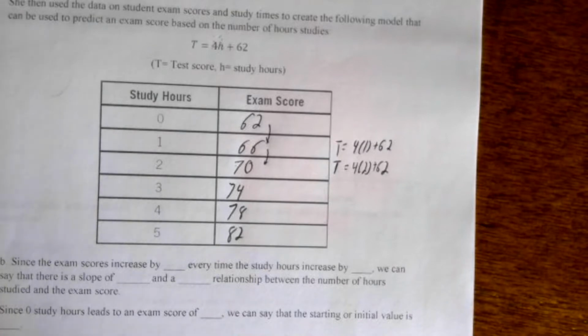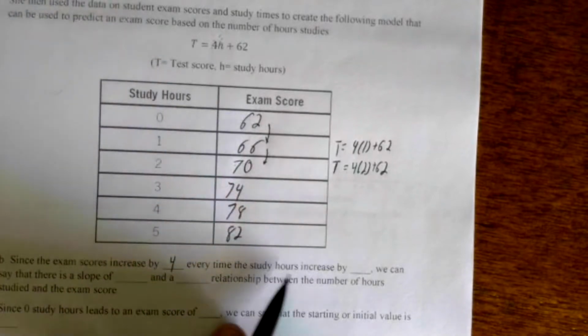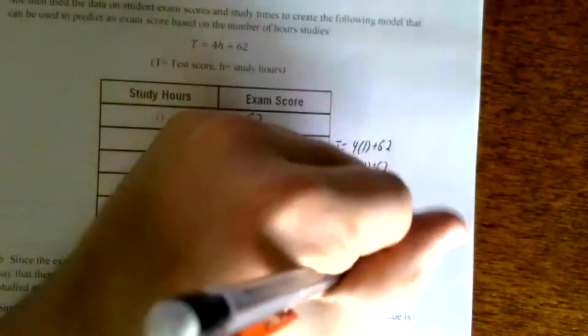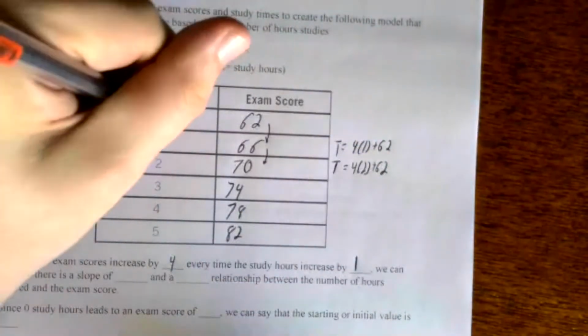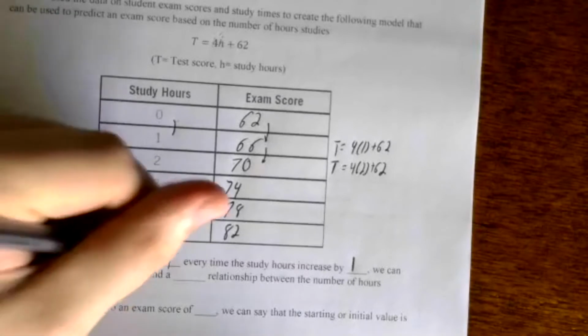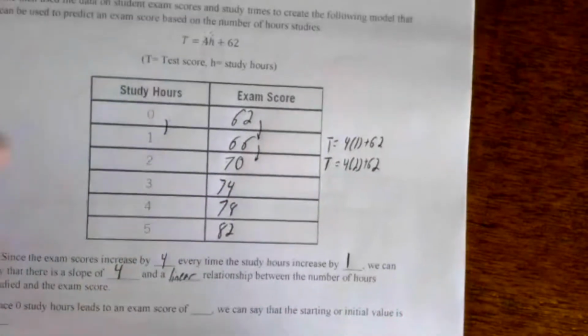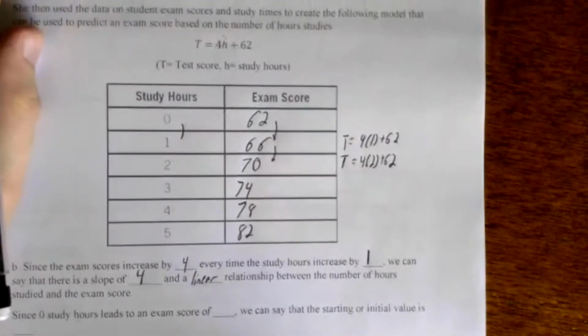And then we can kind of examine this a little bit more, right? So B says, since the exam scores increase by 4 each time, every time the study hours increase by 1, right? So every time we increase the study hours by 1, we get an increase of the exam score of 4. So we can say that there is a slope of 4, right? So 4 divided by 1 is 4. It's our slope. And we can say that there is a linear relationship, right? So it's just like our linear functions and stuff that we had before, our patterns, right?